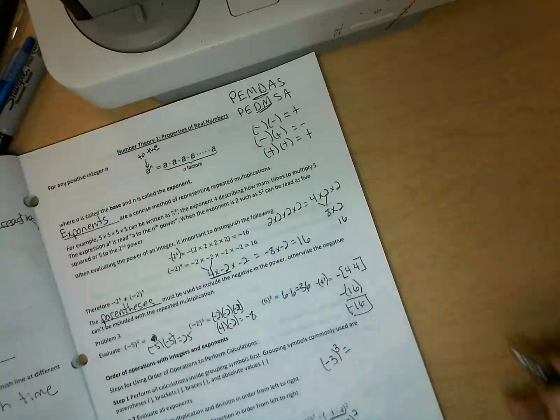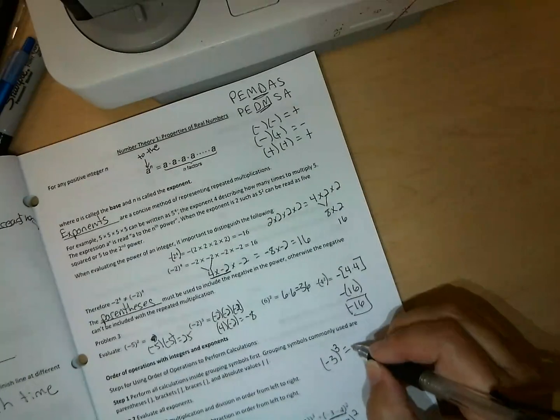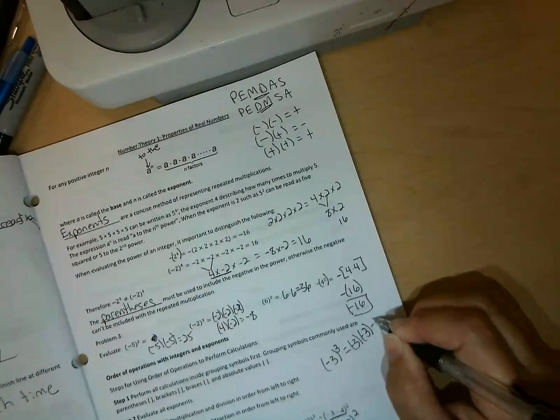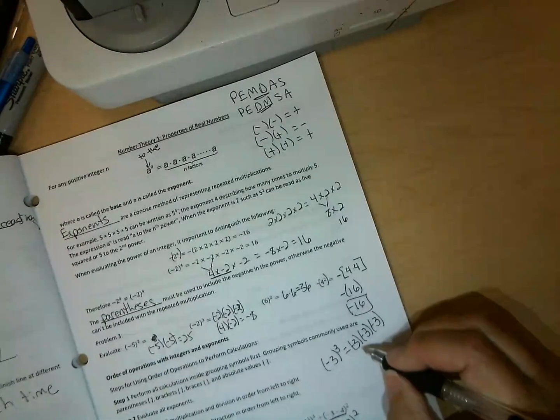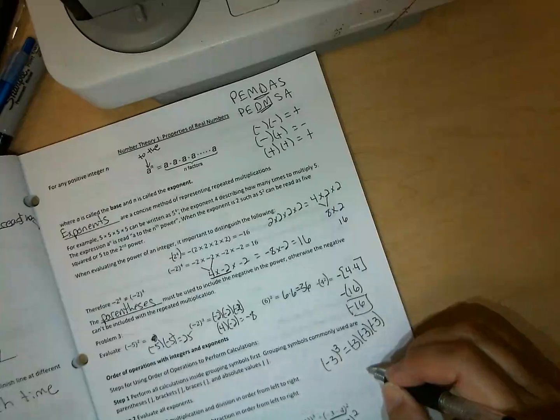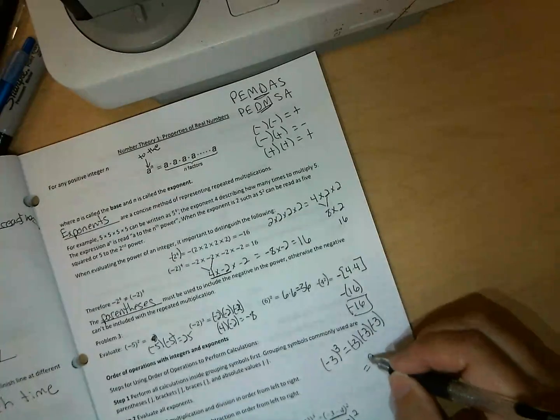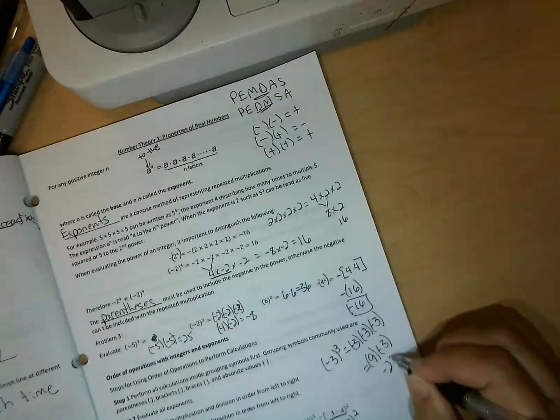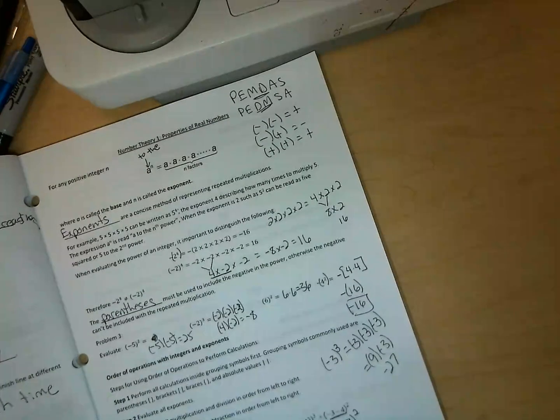Let's just do that on the side real quick so we don't get confused. We have a negative 3 times a negative 3 times a negative 3. Right? Negative 3 times negative 3 is positive 9. Times negative 3, what do we get? Negative 27. Very good. So this is a minus, and then this is a negative 27.